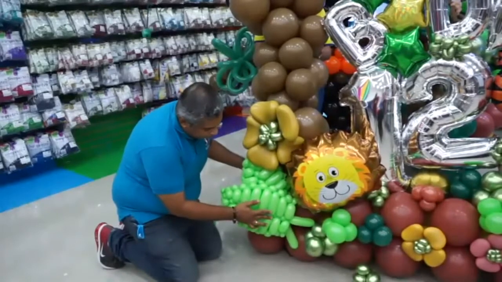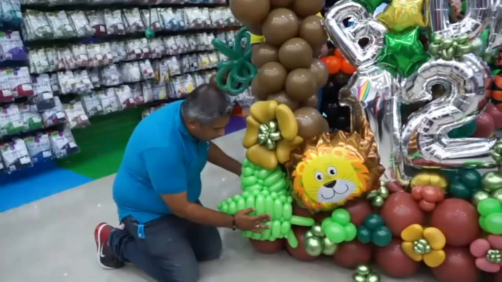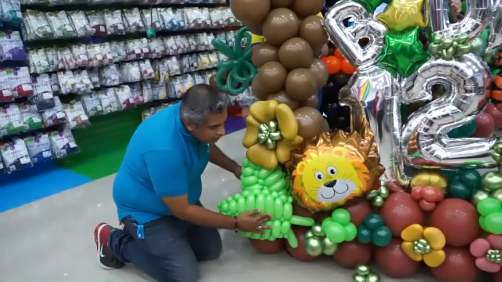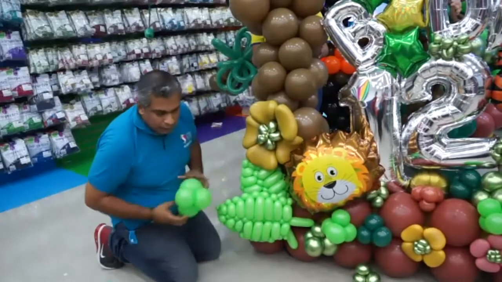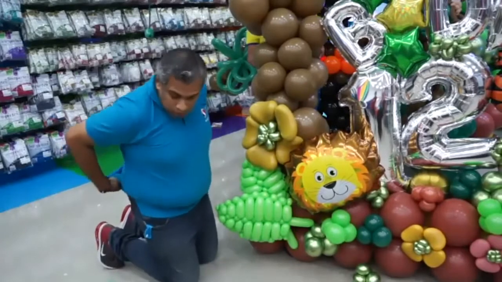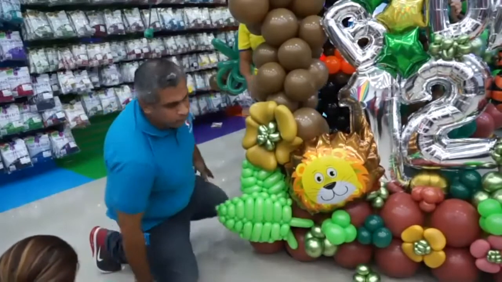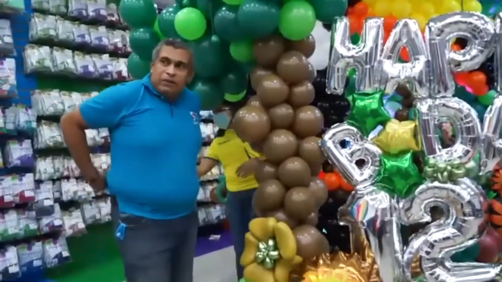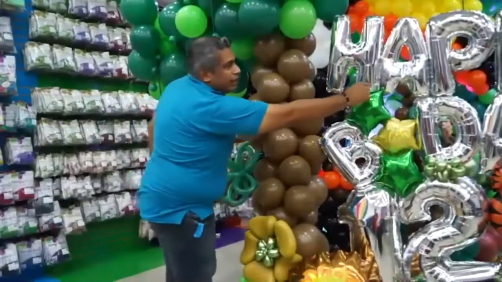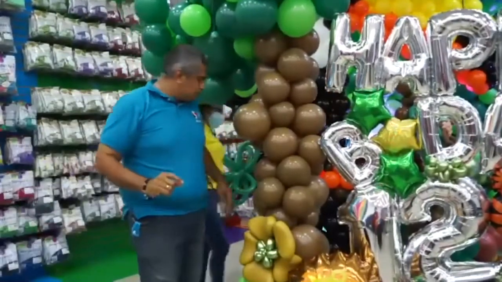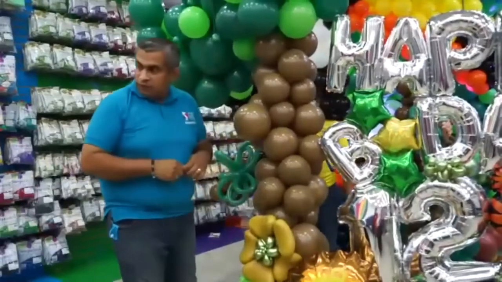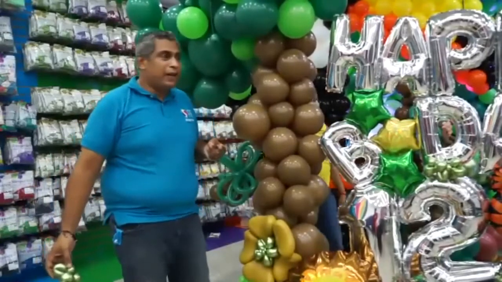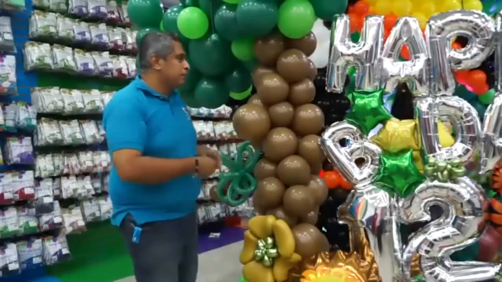I need some forest green 260. I don't want to leave these spaces between the letters. So I'm going to inflate my 260 a little bit, and I'm going to make small bubbles. I make one bubble, transform it to a pinch twist, then do the same, another pinch twist. First a bubble, and you transform the bubble to a pinch twist.